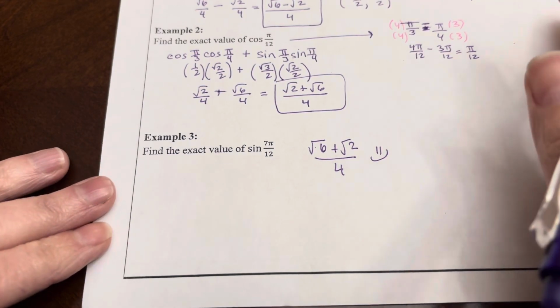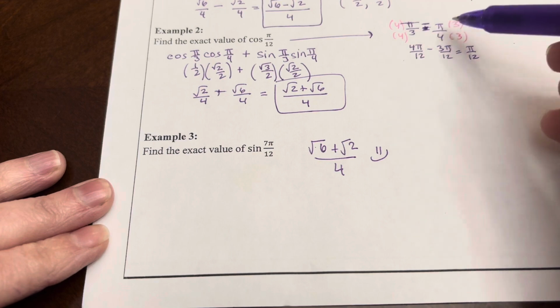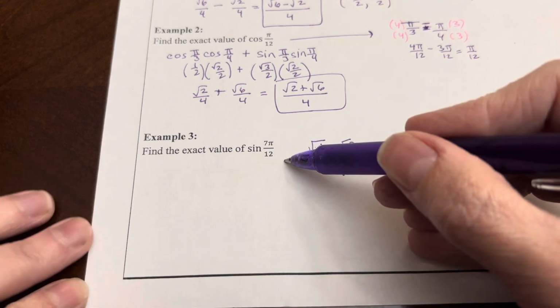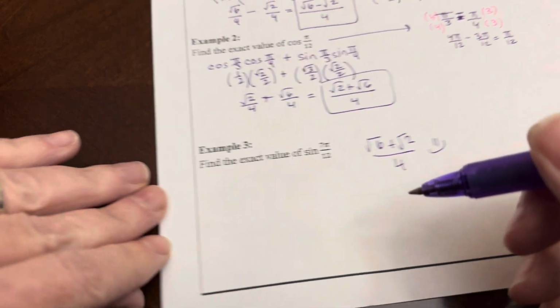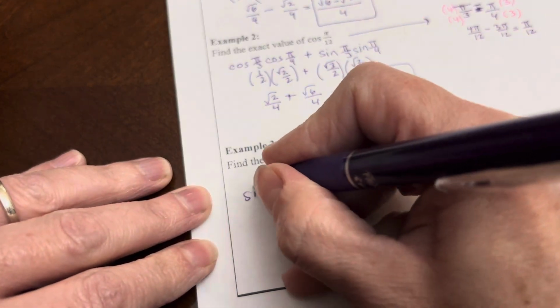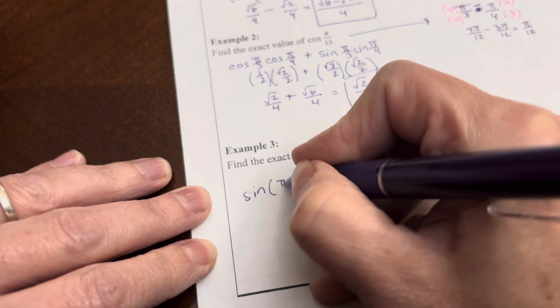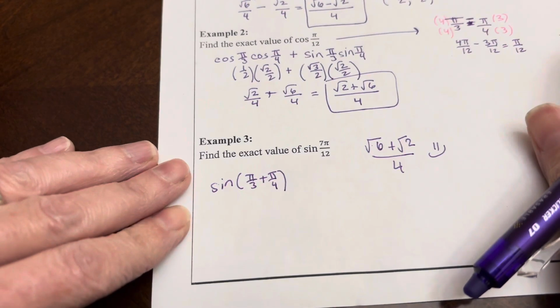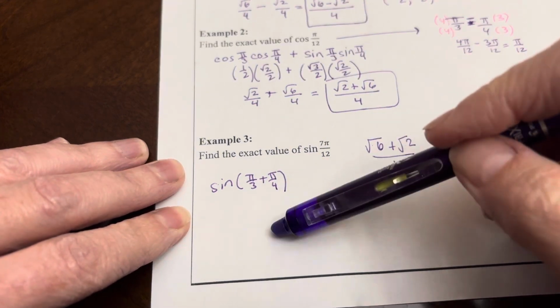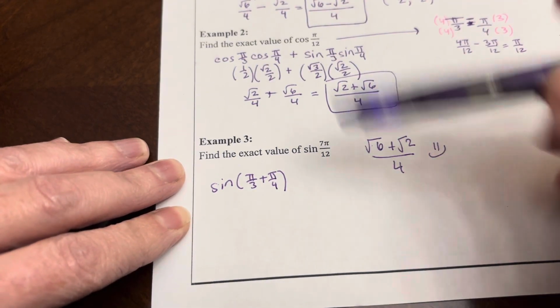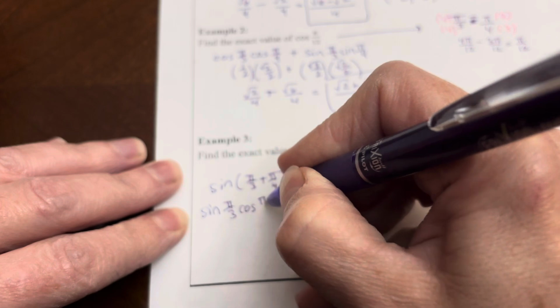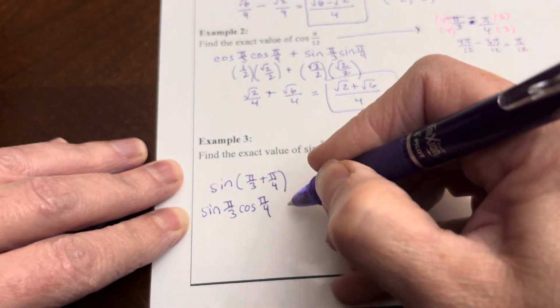So we had already experimented up here with pi over 3 and pi over 4, and adding would have been 4 plus 3, which is 7. So we know to get 7 pi over 12, we're going to do sine. So you're going to do sine of pi over 3 plus pi over 4. And for sine, you remember it's cosine, cosine, sine, sine, sine, cosine, cosine, sine. So you want sine pi over 3, cosine pi over 4, same sign, so plus comes down.